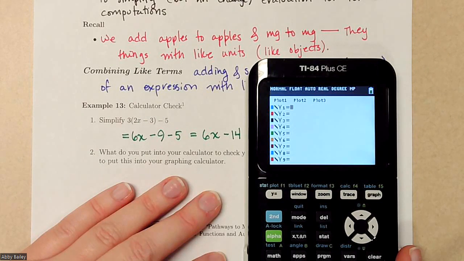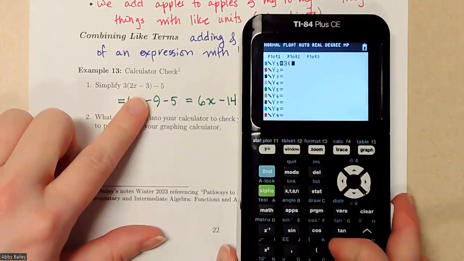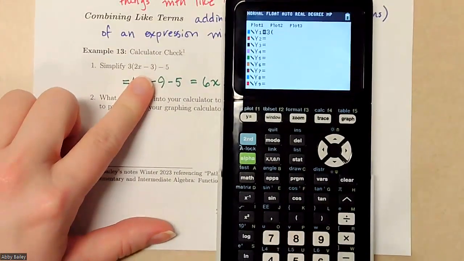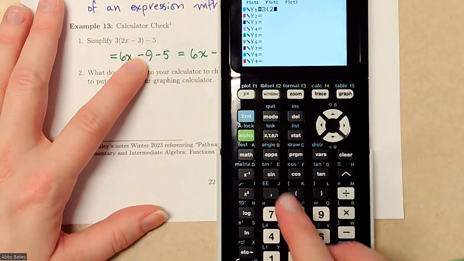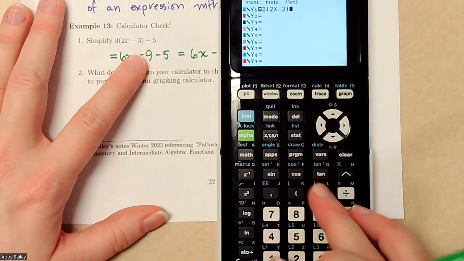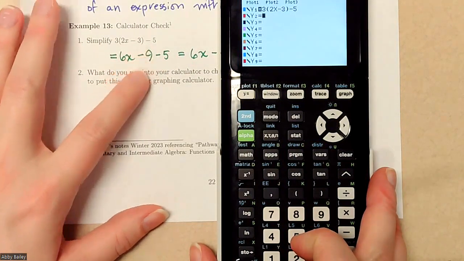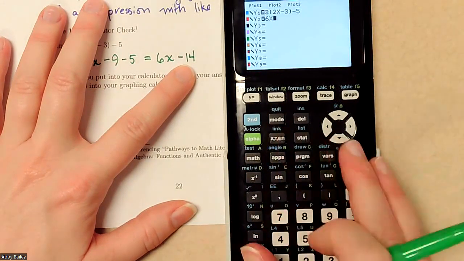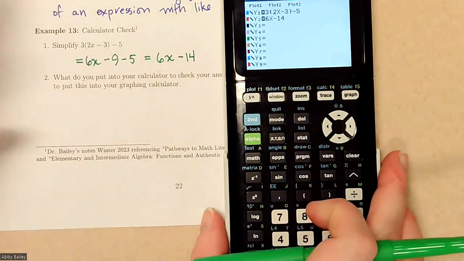Now we type in the original: parentheses, 2x minus 3, and then minus 5. Notice how I copied it verbatim. Then I put in Y2, my simplified version, 6x minus 14, and hit enter.